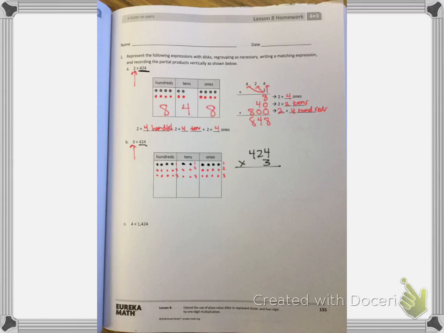We no longer have 424. We actually might have to bundle here. So 3, 6, 9, and 10. I am going to bundle. That gives me 2 left. All right, 2, 4, 6, 7. Cool. And I'm going to see if I have to bundle here. So 2, 4, 6, 8, 10.